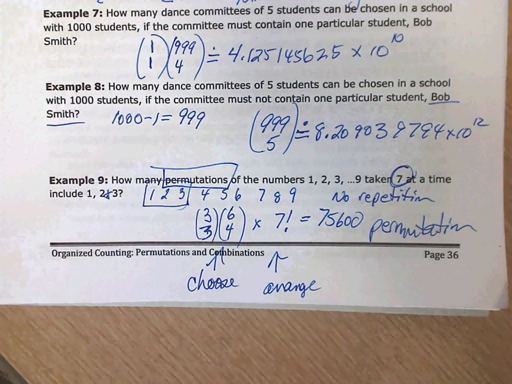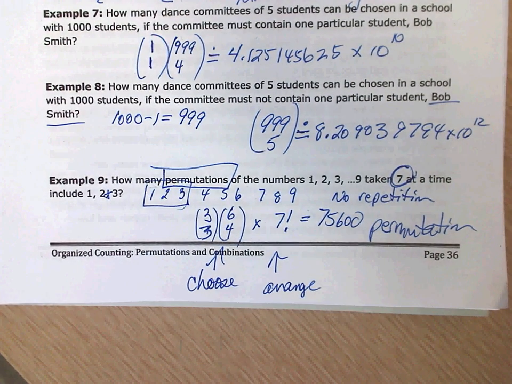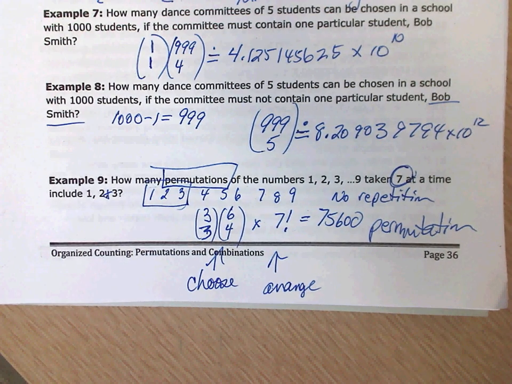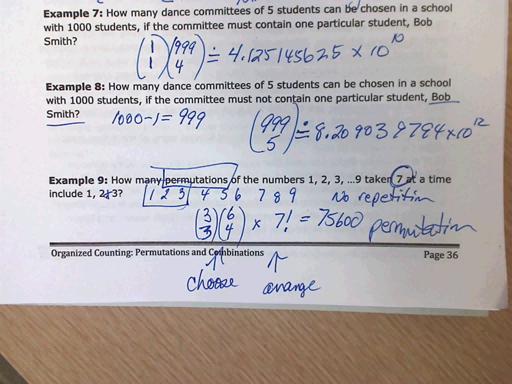So the 3 choose 3 ensures all 3 are chosen. If it was or, then it should be 3 choose 1. And then 6 choose 4 is right, yeah, that's right.